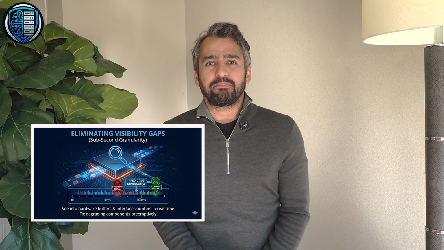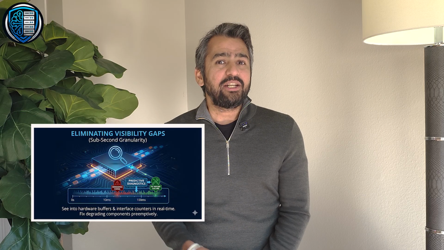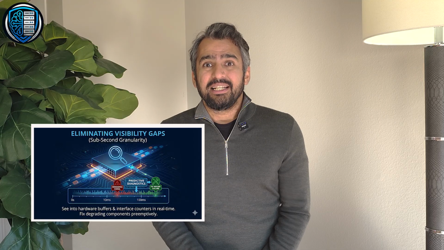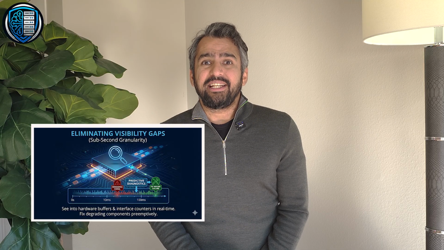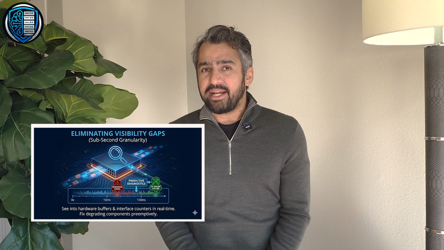Here are the 4 critical factors driving this technology in 2026. Factor 1, eliminating the visibility gaps. We need sub-second granularity. We need to see into the hardware buffer and interface counters in real time. This allows for predictive diagnostics, fixing a degrading cable before it kills a training run.